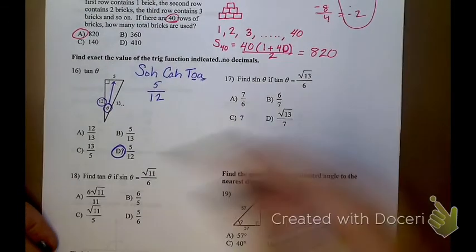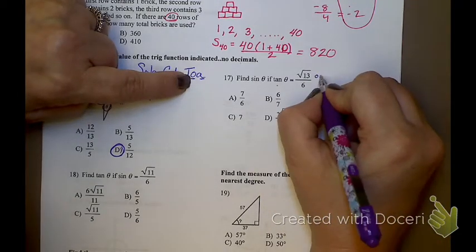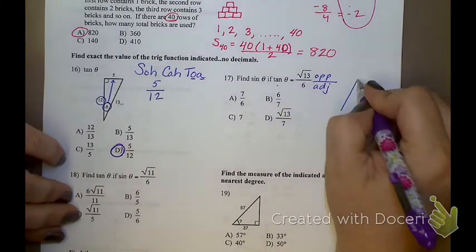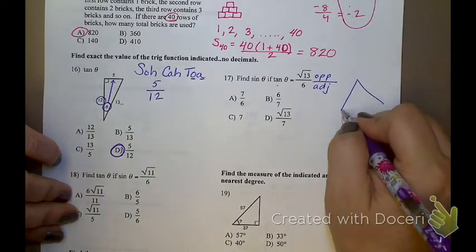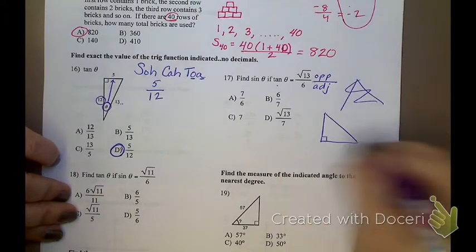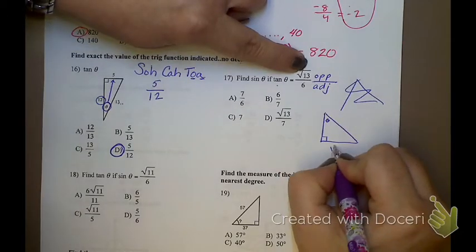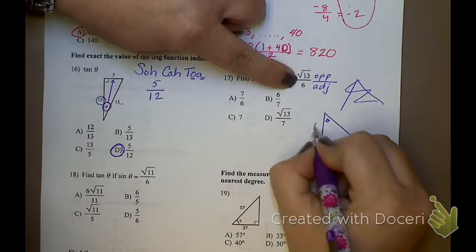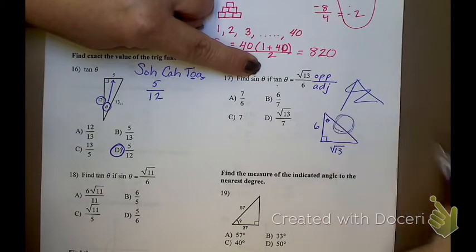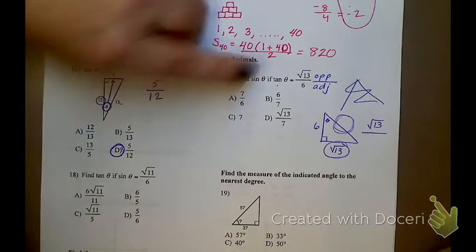All right, find sine of theta if tangent of theta is radical 13 over 6. Now, I know that tangent is opposite over adjacent. So if I just draw a triangle, a really bad triangle, hang on, let me draw a better one. Let's say here it is. We're going to call this theta right here. They're telling me the opposite side is radical 13 and the adjacent side is 6. Now if I want sine, I need opposite and I need hypotenuse. So I know that the opposite is radical 13. How can I find the hypotenuse?